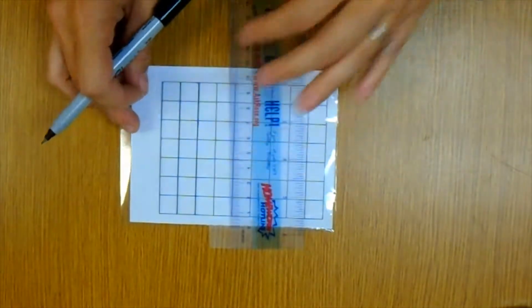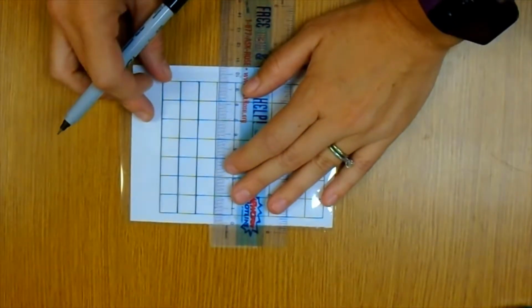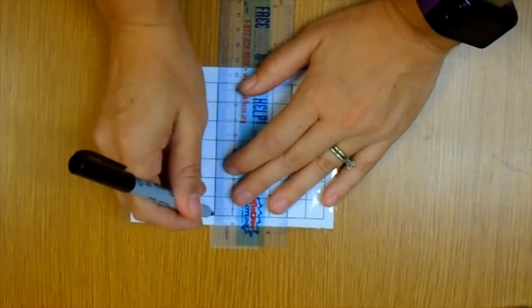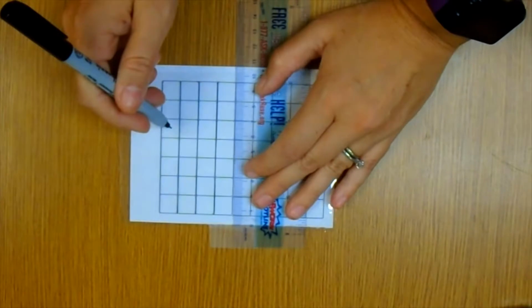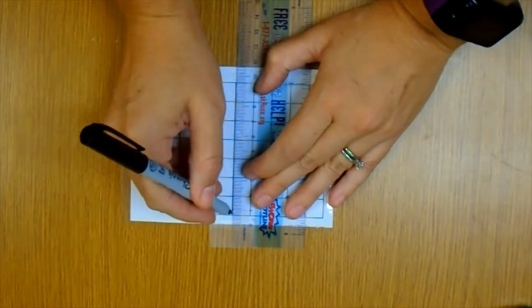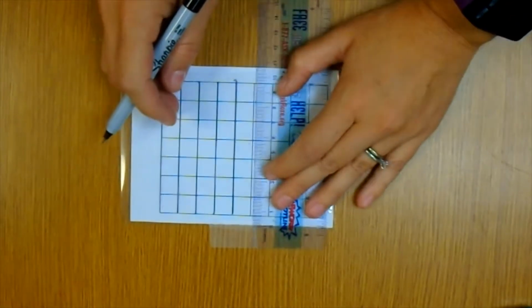your Sharpie is going to start to smear across the plastic, which isn't the end of the world, but some students just don't like the look of it. But it is okay if your Sharpie smear is not a big deal.